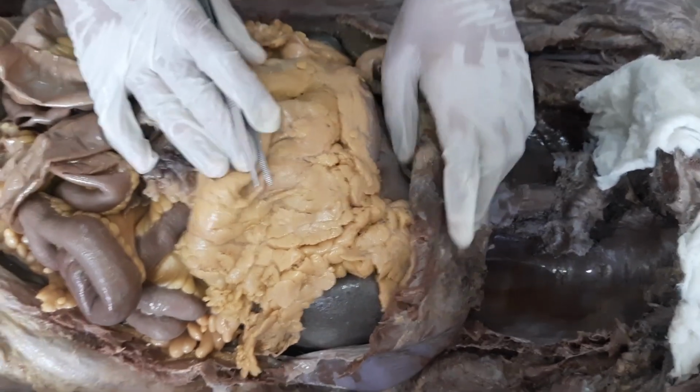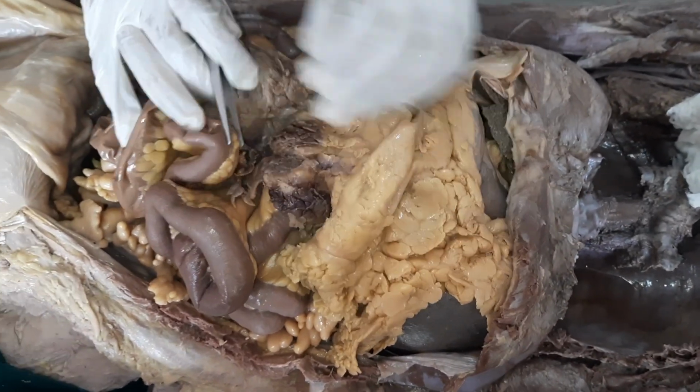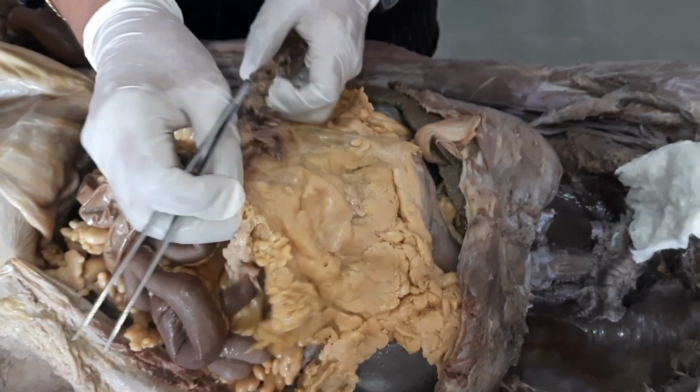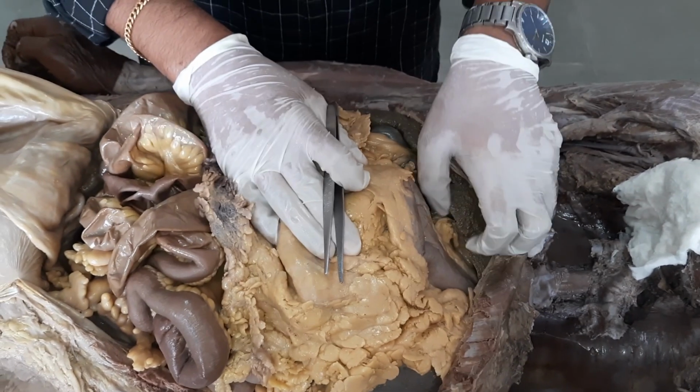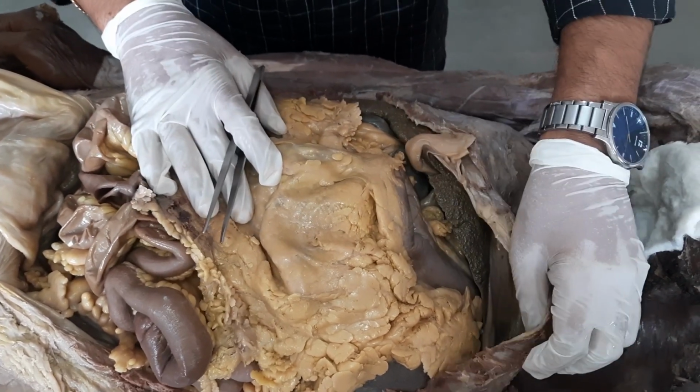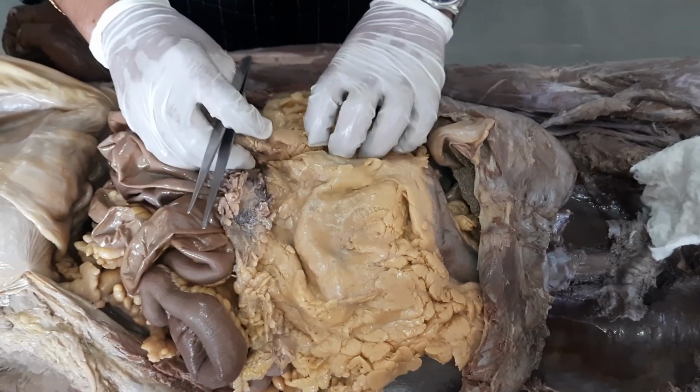So in the next session we will see the structures which are lying in the peritoneal folds. Also we will try to expose the organs, and we will study them better.